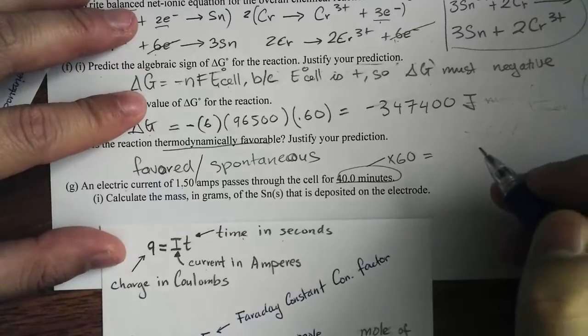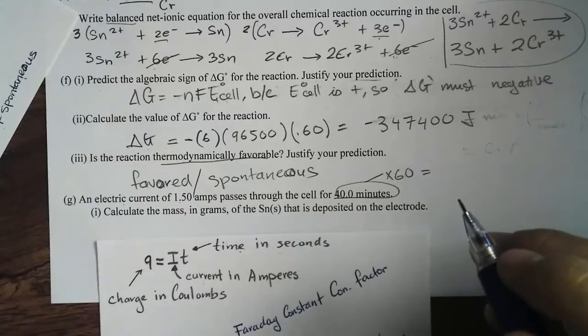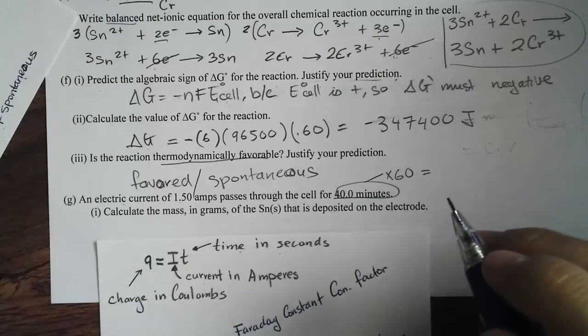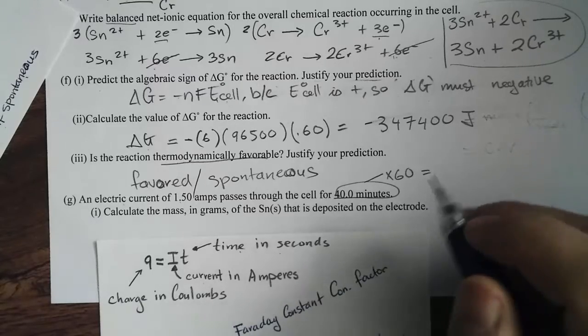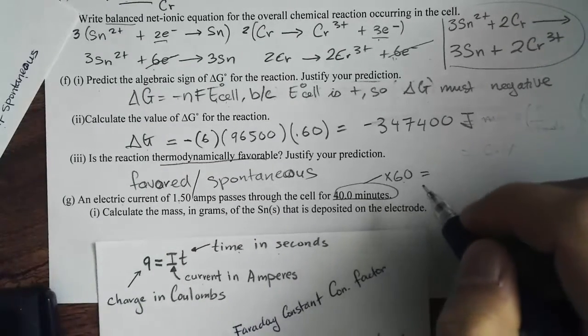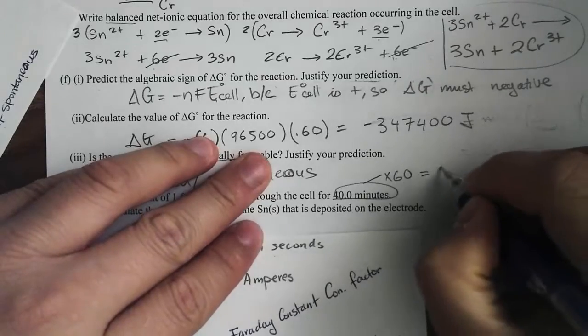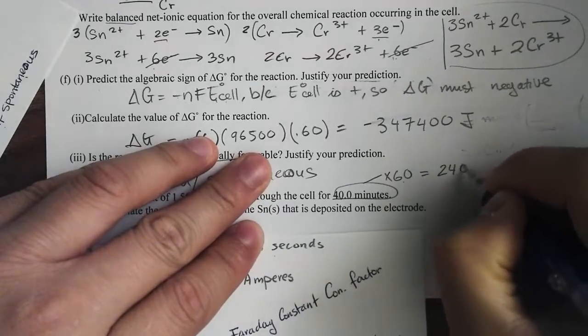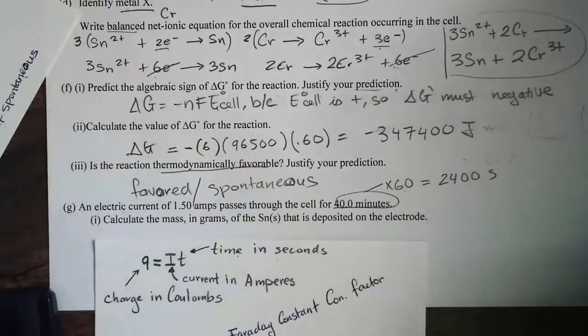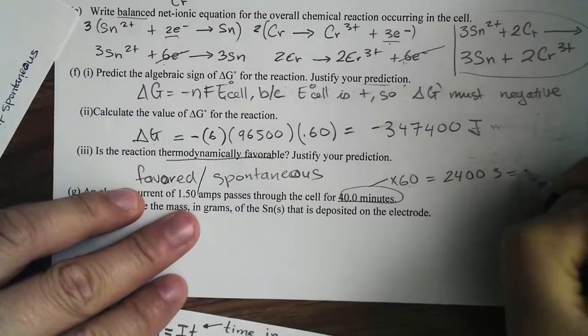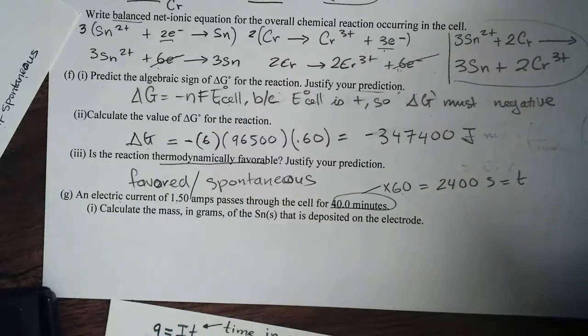So what do we have? Of course we're going to have a lot of seconds. Well, let me plug into the calculator. So 40 times 60, what do I have? I have 2,400 seconds. Okay, so that is your T right there. Now, let's plug this in the problem.